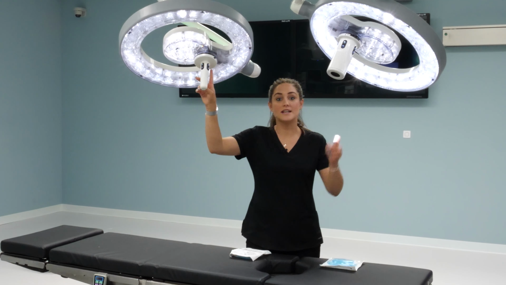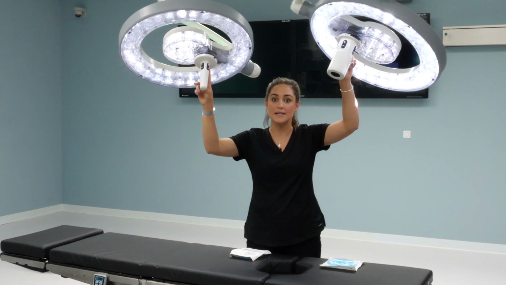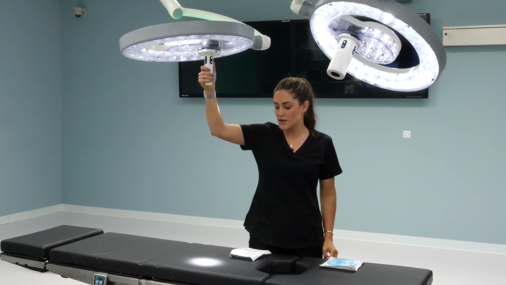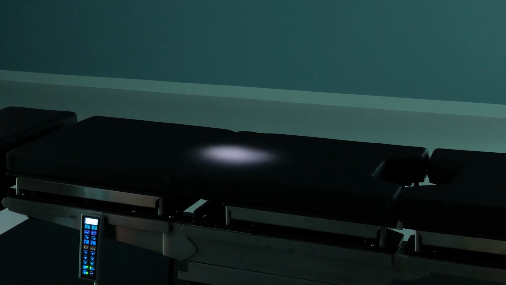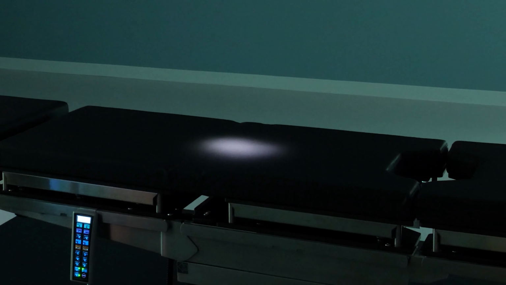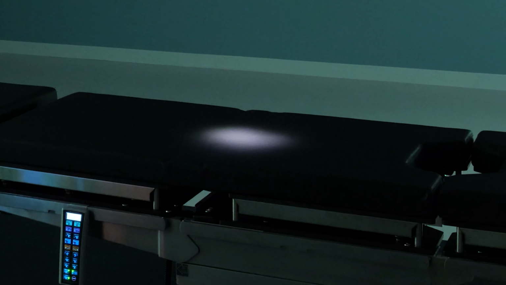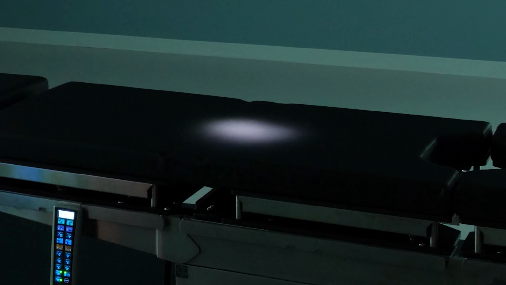As I mentioned, the intensity is operated independently from each light head. When you take this all the way down, it looks like the light's off, but in fact, that's your task mode light used for minimally invasive cases. So in combination with your accent light and task mode, you have plenty of illumination on your back table.